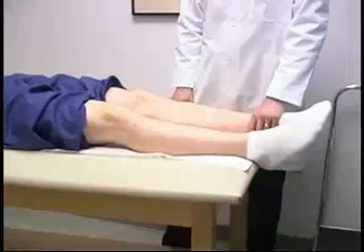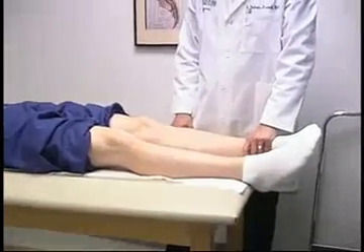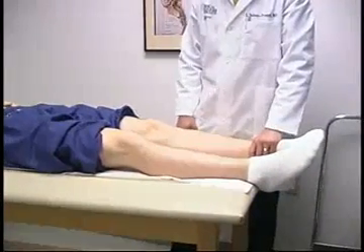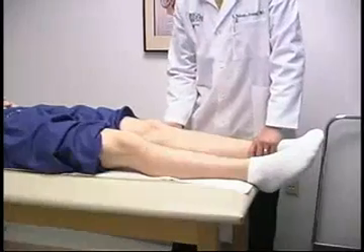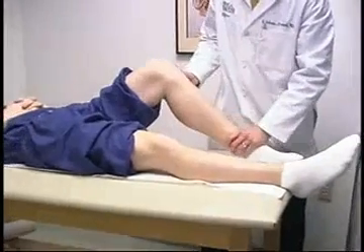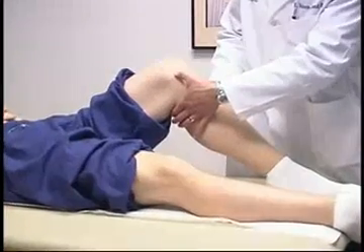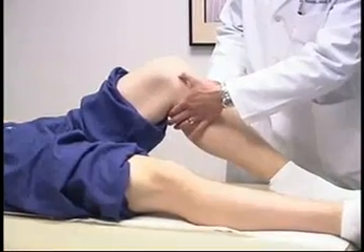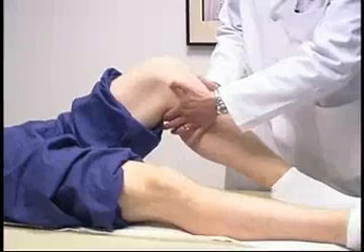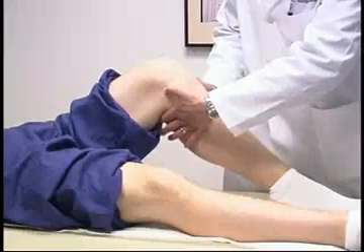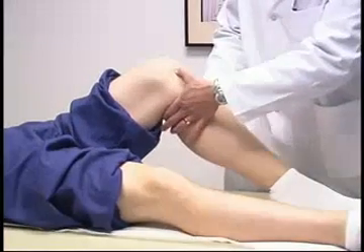I will next assess tenderness of the knee. The first thing that I will do is check the joint lines, and I find that it's easier to identify them with the knee in the flexed position. The medial joint line can be felt between the femur here and the tibia here. It is a soft spot in between the two, and I will assess for tenderness all the way posteriorly as well as anteriorly.